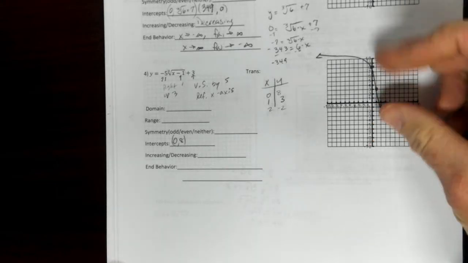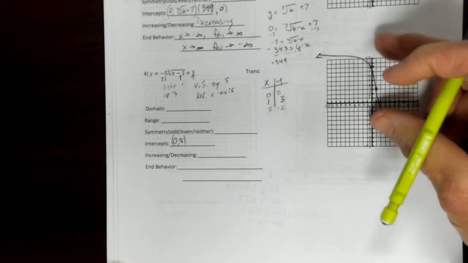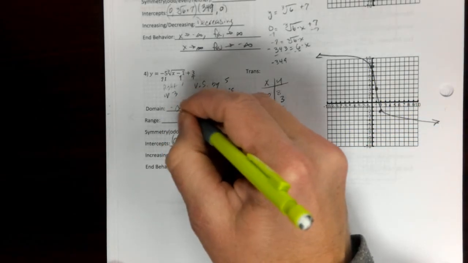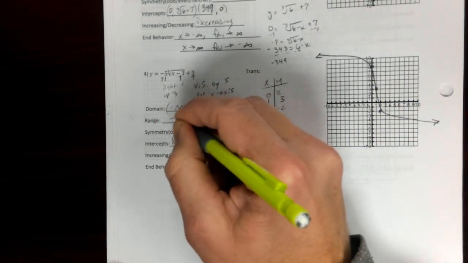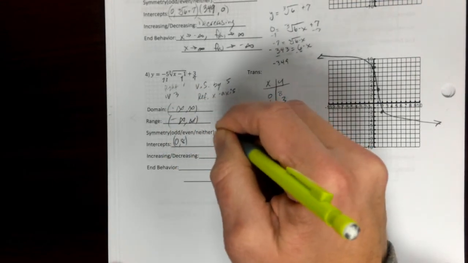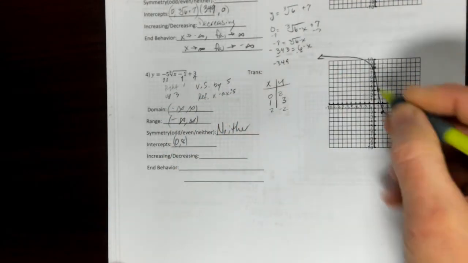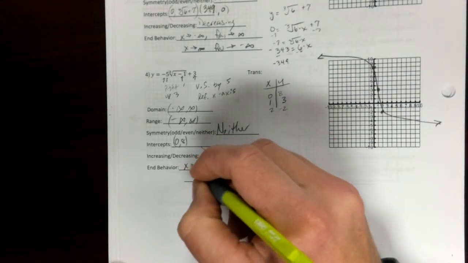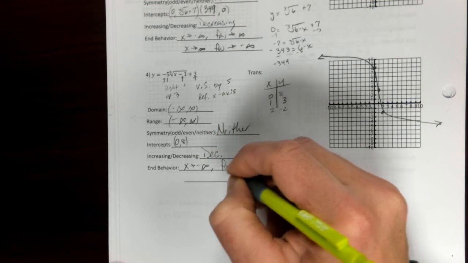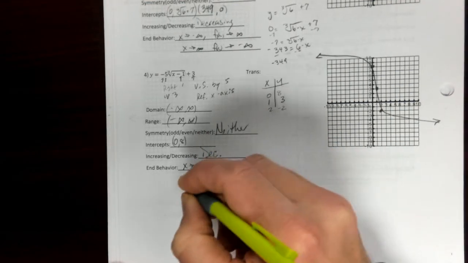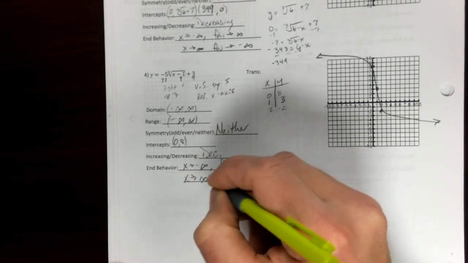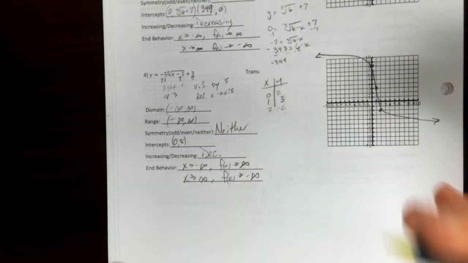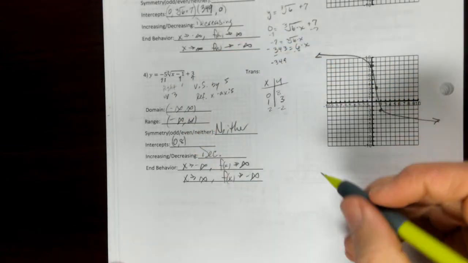Right, so we had a vertical stretch by a factor of 5, so that should make sense to me, being that those 2 points are so far away. My domain, guess what? Still the same. Range is still the same. It's still not symmetric. It is decreasing. My end behavior as x approaches negative infinity, f of x approaches positive infinity, and vice versa as x approaches positive infinity, f of x approaches negative infinity. Now let's find our other intercepts. Let's plug in 0 for y.